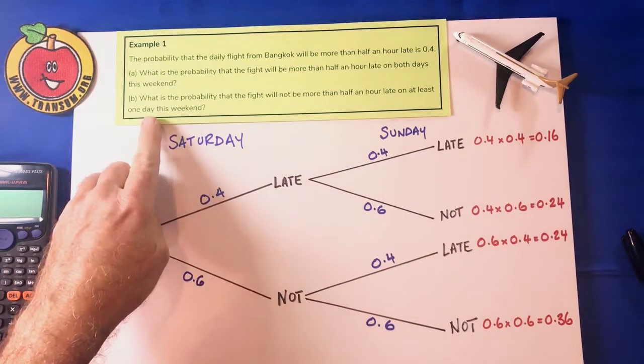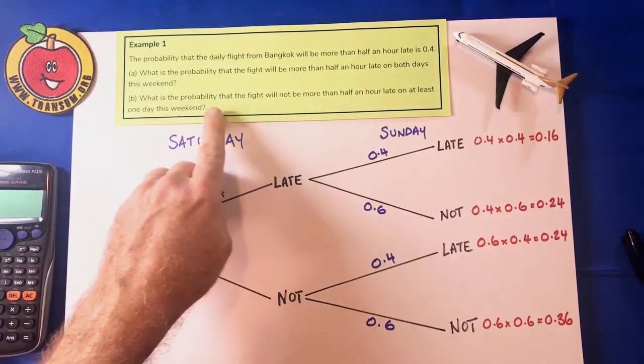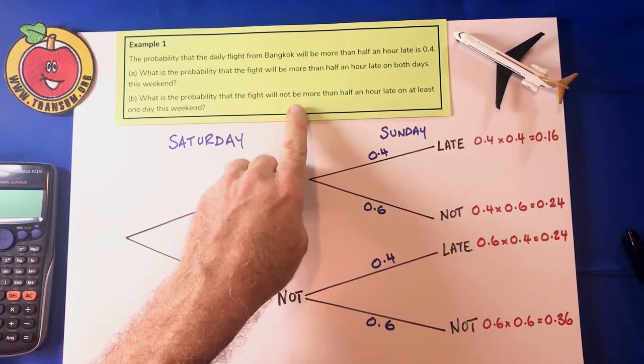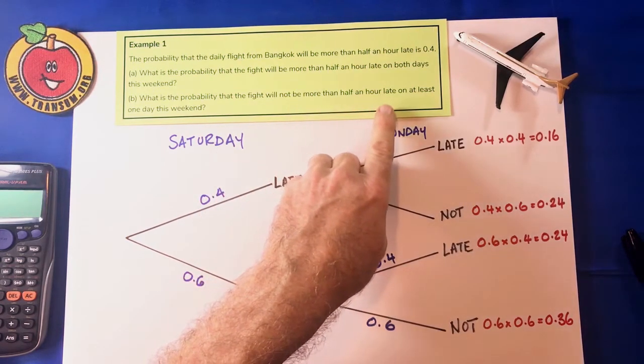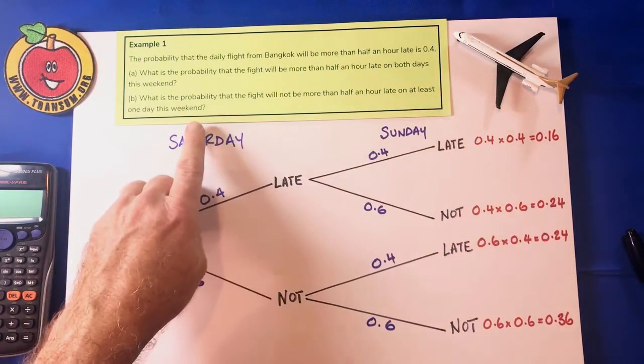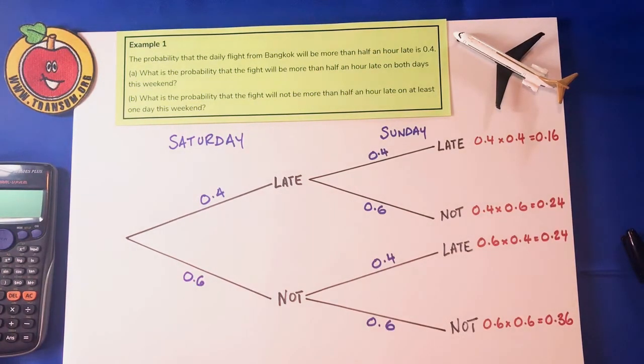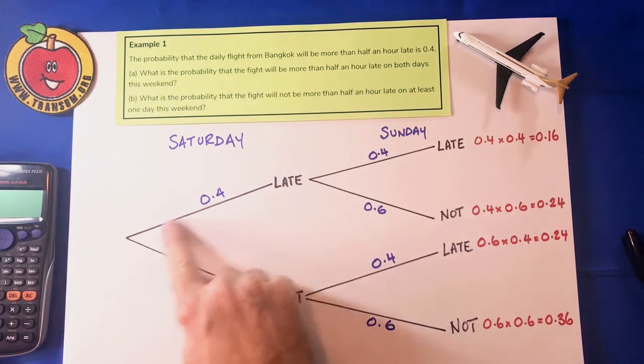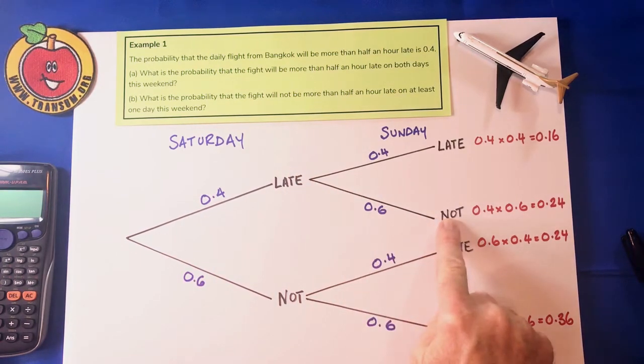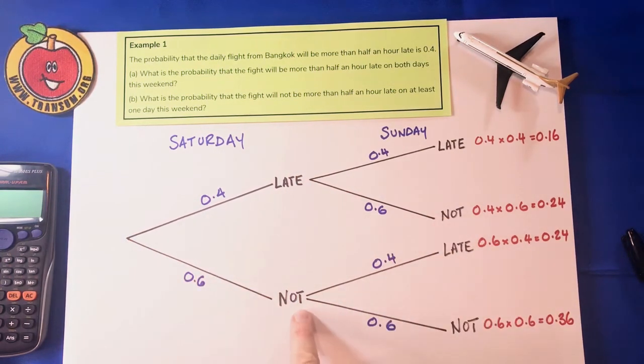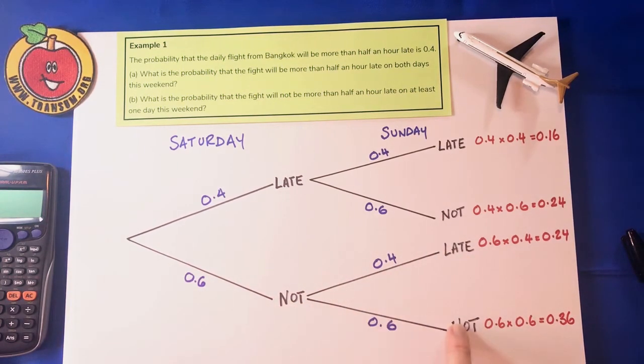So part B of the question, what is the probability that the flight will not be more than half an hour late on at least one day? So we're looking for not late on at least one day. So it could be not late on the Sunday, it could be not late on the Saturday but late on the Sunday, or it could be not late on the Saturday and not late on the Sunday either. So it's these three.